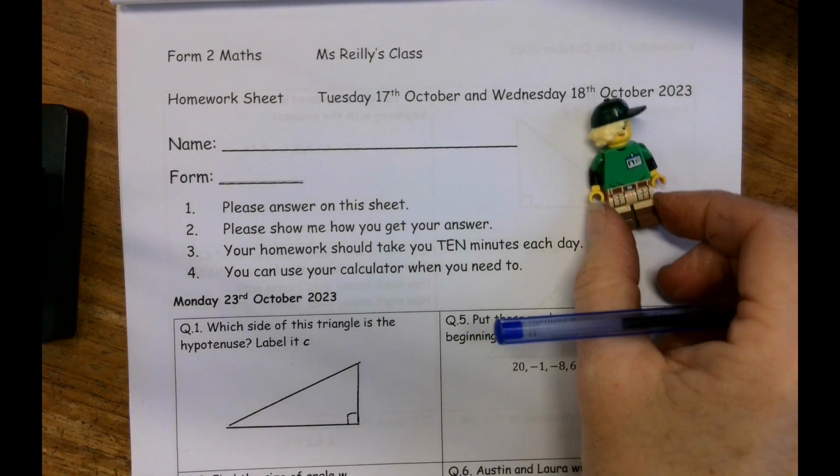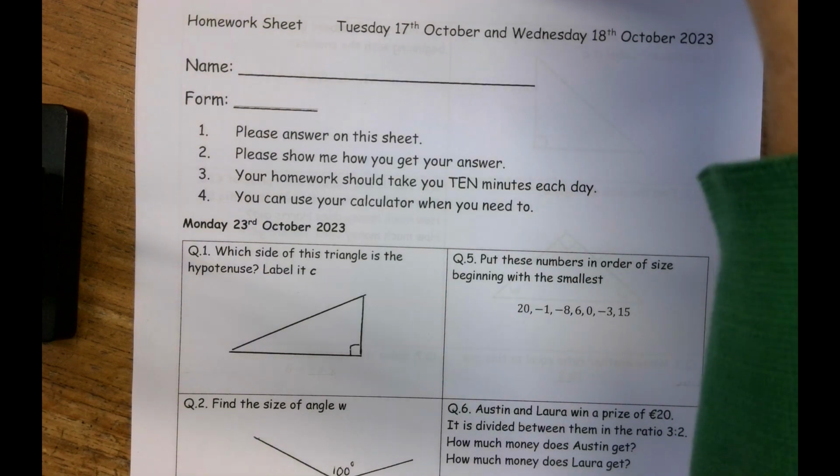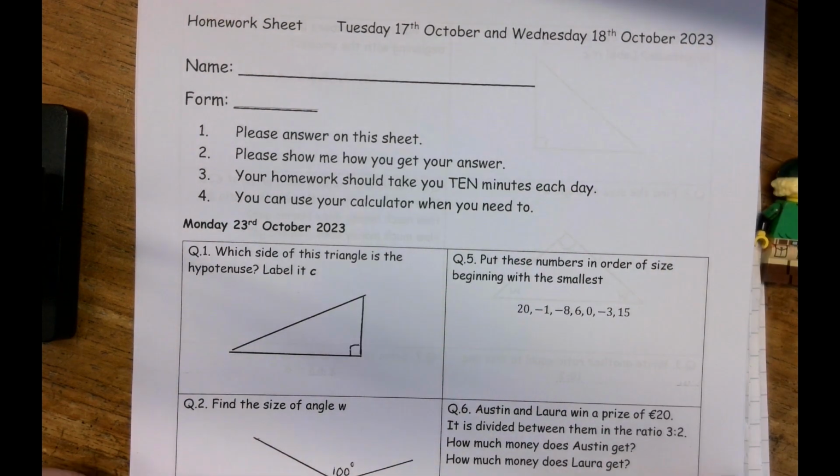Okay, so this is the homework sheet from Tuesday the 17th and Wednesday the 18th of October last week, and I'll work through these questions.